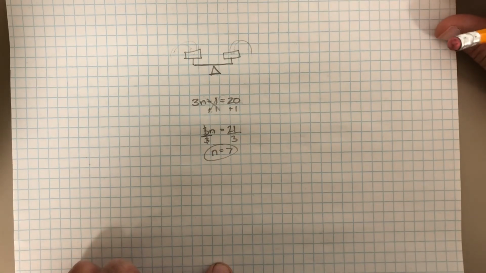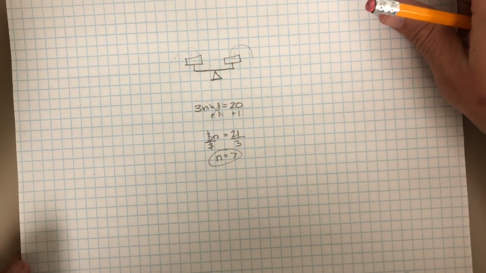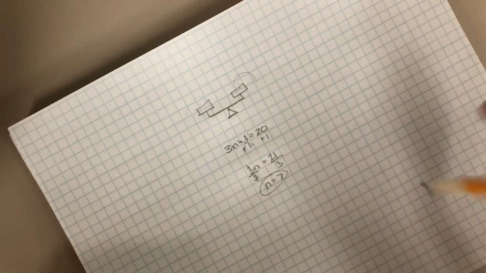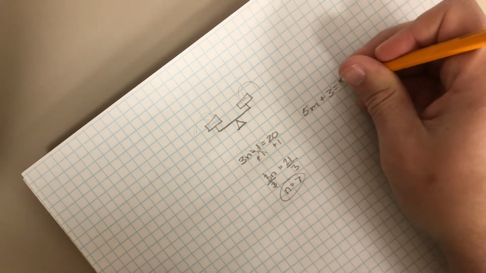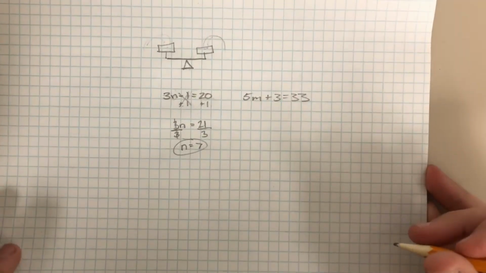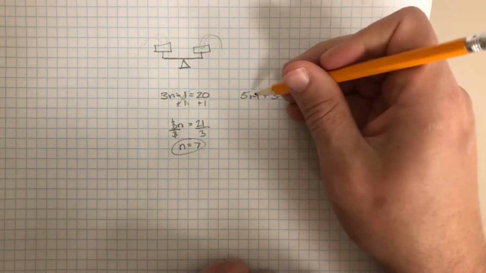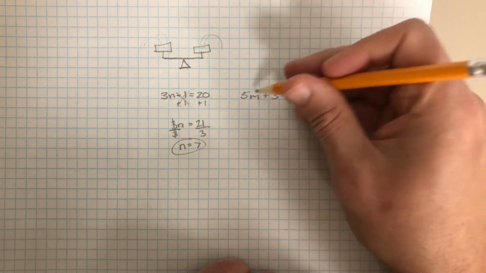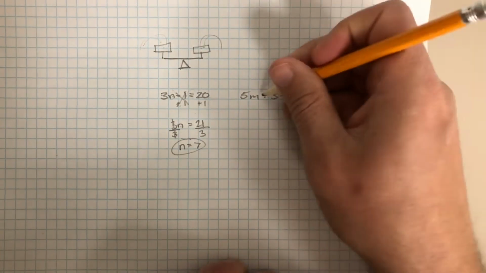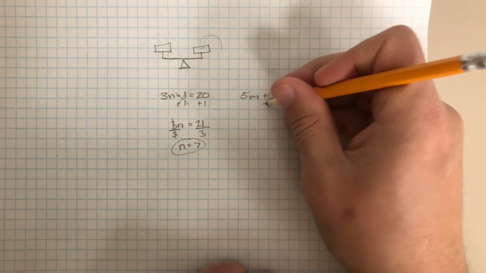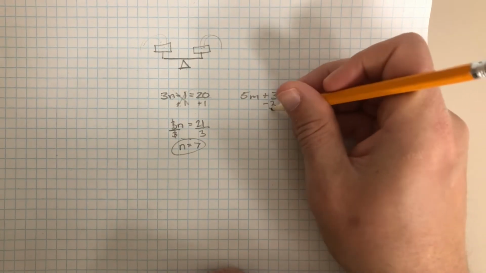Let's see. Let's do 3y minus 2. Actually, let's do 5m plus 3 equals 33. 5m plus 3 equals 33. Okay, so again, I want to isolate. I want to get m by itself, and I got to keep both these sides of the equation equal. So first thing I'm going to do is I'm going to get rid of this 3. So if I have a positive 3, I want to get rid of it by subtracting. Inverse operation. The opposite of adding 3 would be subtract 3.